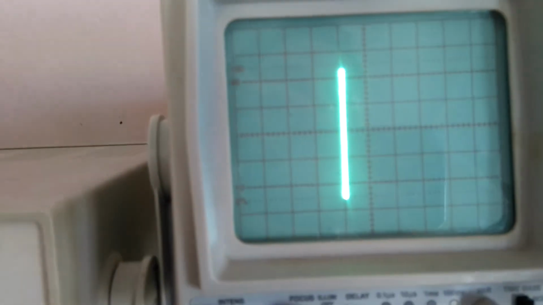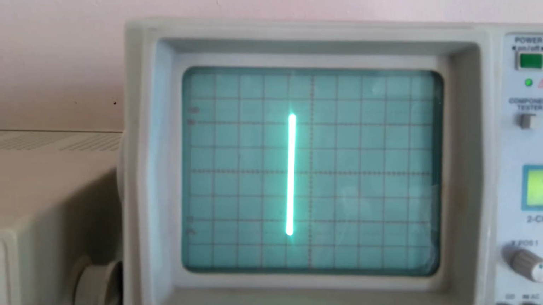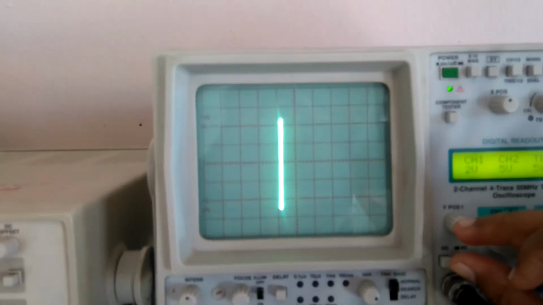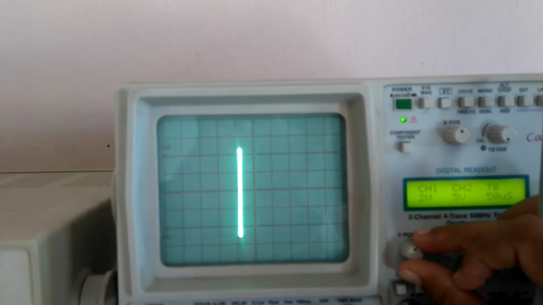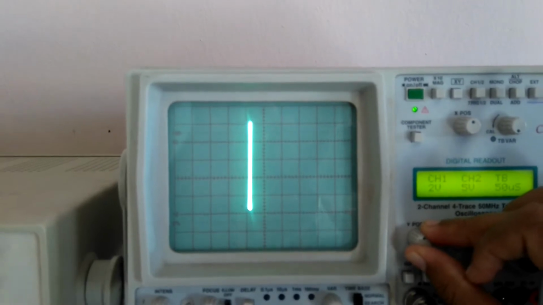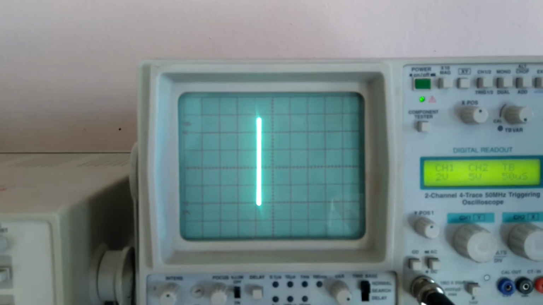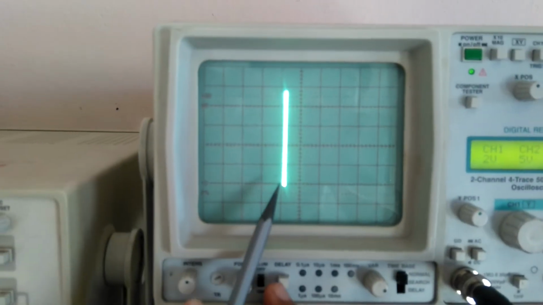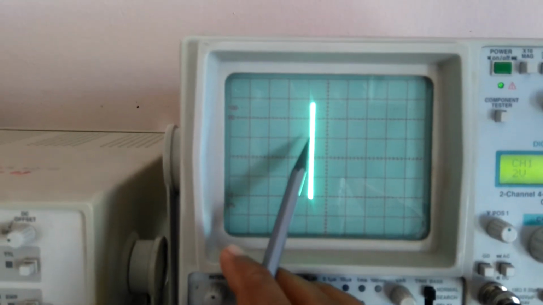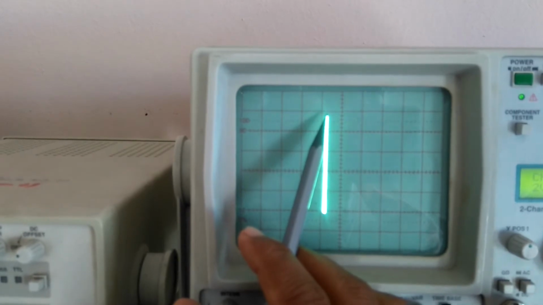We have to adjust this waveform. For finding out the peak to peak deflection, we adjust it by this button, the Y position button, so that we can find out the exact divisions. I have adjusted this waveform to get the exact divisions. Let's count the divisions. This is 1 division, 2, 3rd, 4th, and this is approximately 4.8.